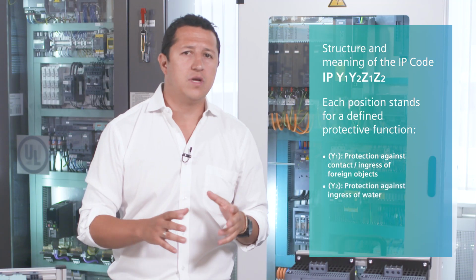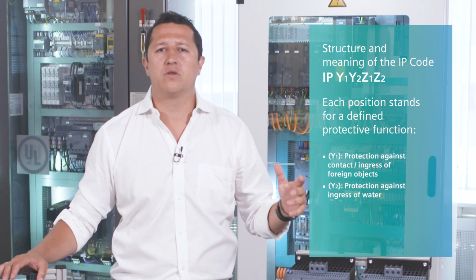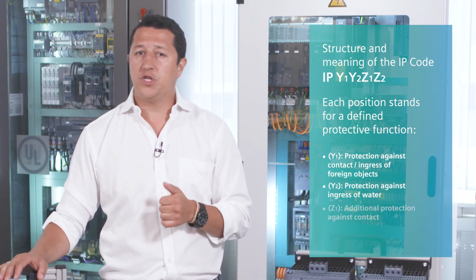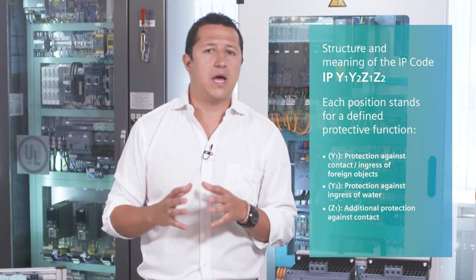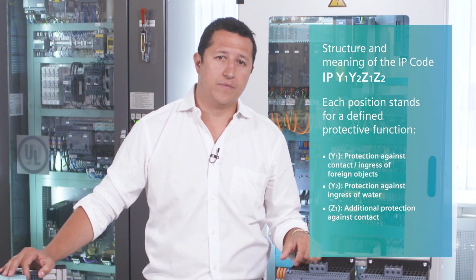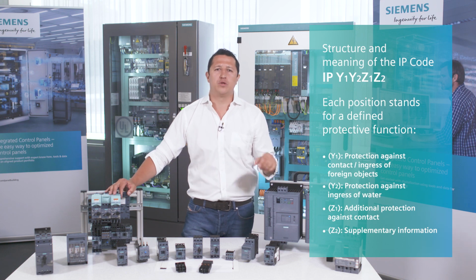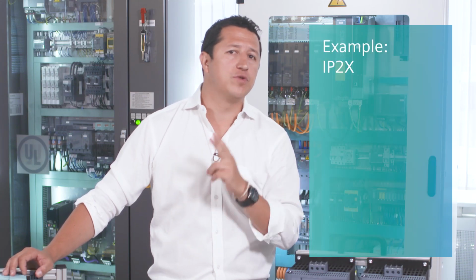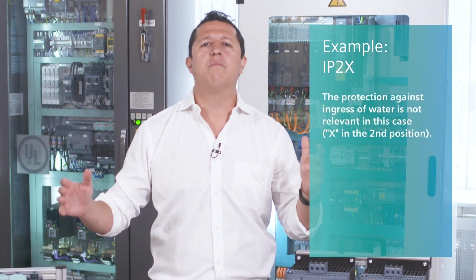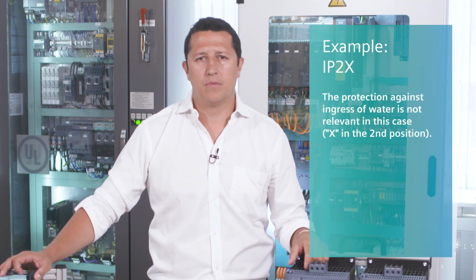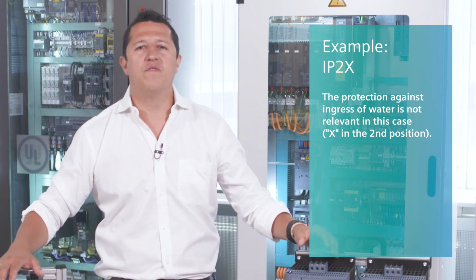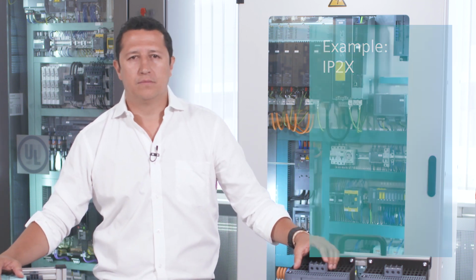The second position is the protection against ingress of water. The third position is an additional protection against contact that is optional. And the fourth position, also optional, supplementary information. If the characterization of one of the first two positions is not relevant, it can be replaced with an X. Here, an overview of the IP degrees of protection.